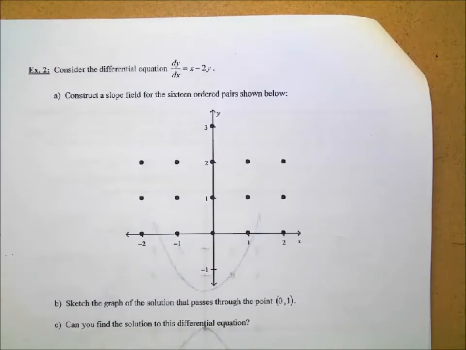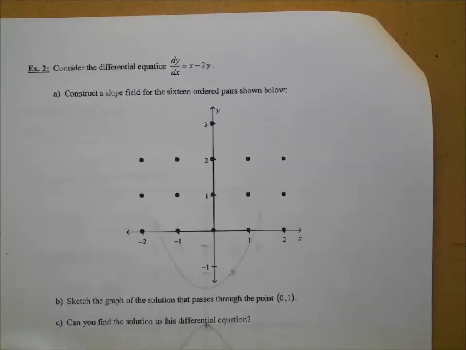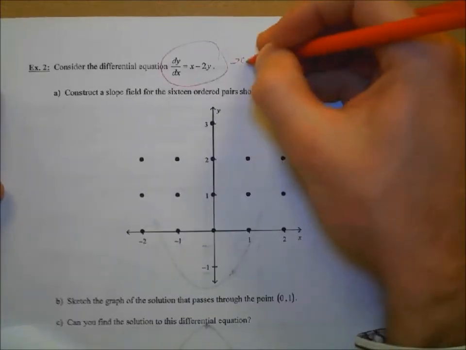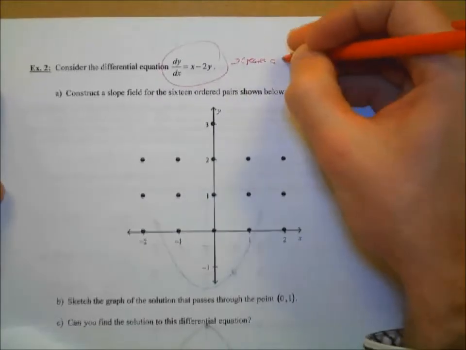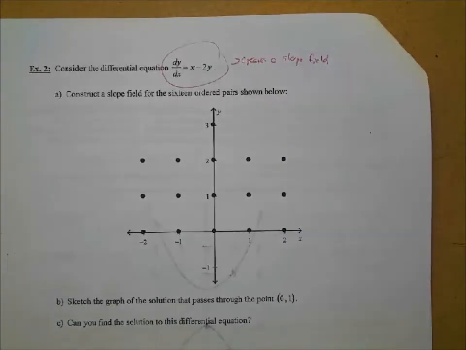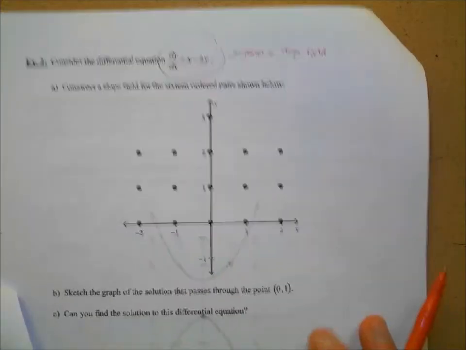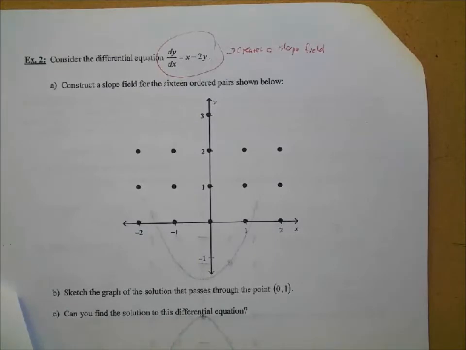All right, number 2. Another slope field. So again, this creates a slope field. That differential equation is what creates the slope field. So we're going to construct a slope field for these 16 ordered pairs shown below. They were very kind to us here.